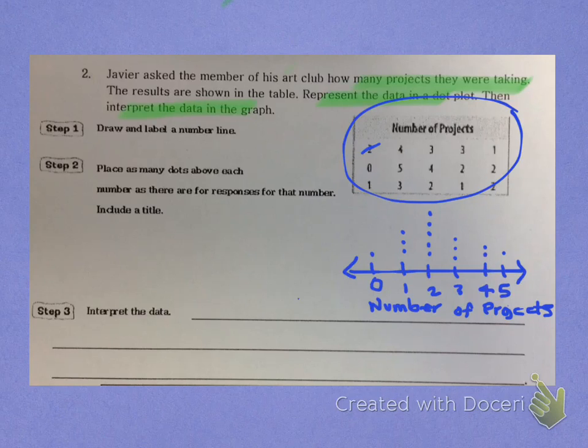Okay, so now it's our time to interpret the data. What is this dot plot telling us? Well, let's count up the dots, and some of you may have already done so. How many people responded to this question? That would be 15 people. So 15 people responded. What else do we know? Or what else is a good fact to pull out? Another good fact is the greatest number. It's 5. That means nobody has more than 5 projects.